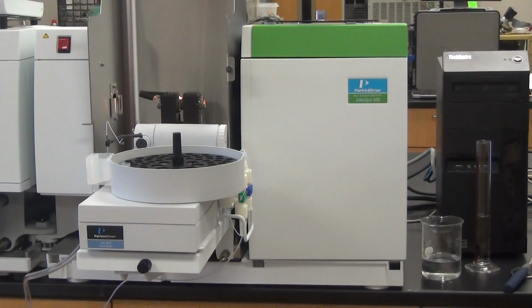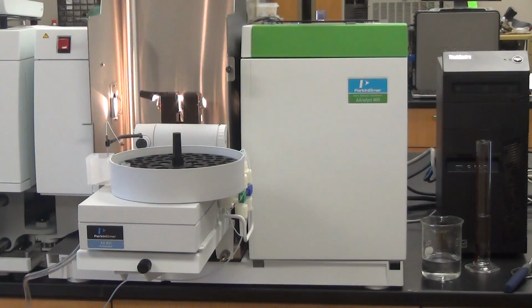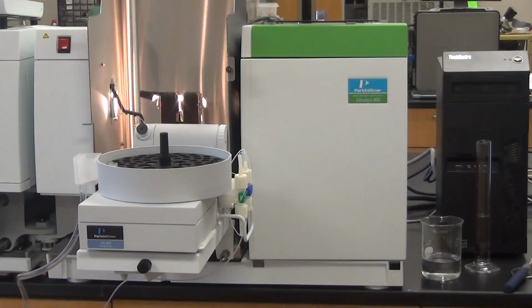Chrome is very easy. Like I said, the reason I check chrome is I don't want to see the negative. Because at 357, you're up into the greenish part of the spectrum. You can see the light.